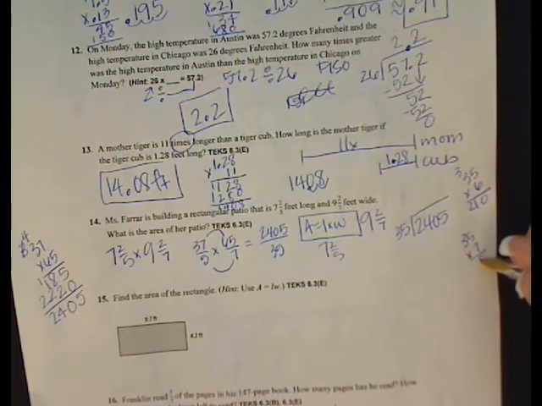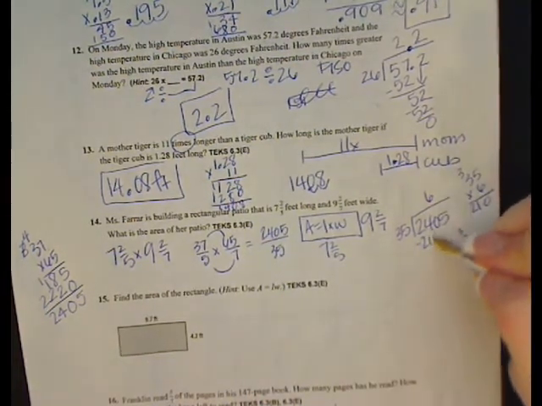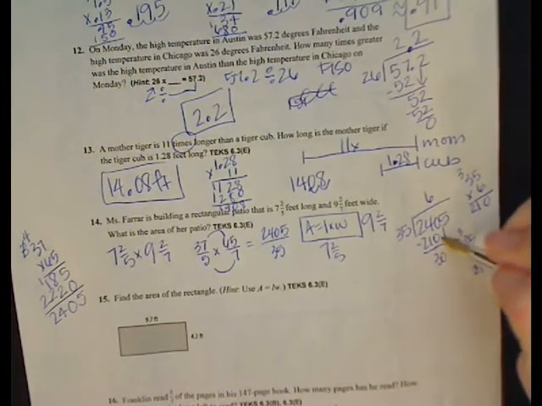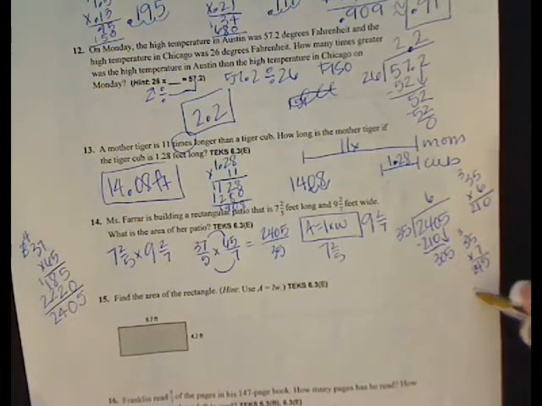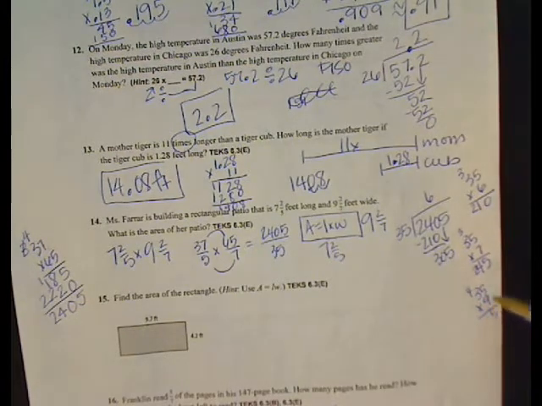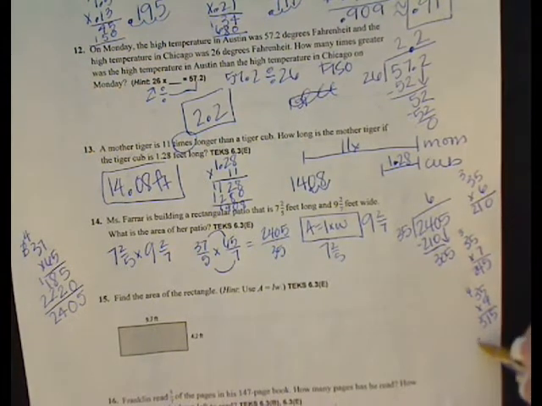7 times 5 is 35. 7 times 3 is 21, plus 3 is 24. Oh, that's too big. So 6 minus 210 leaves me with 30. Bring down my 5. Well, I need to go 305, so neither of those will work. Let's try 35 times 9. 9 times 5 is 45. 9 times 3 is 27, plus 4 is 31. 315 is too big, so 35 times 8.